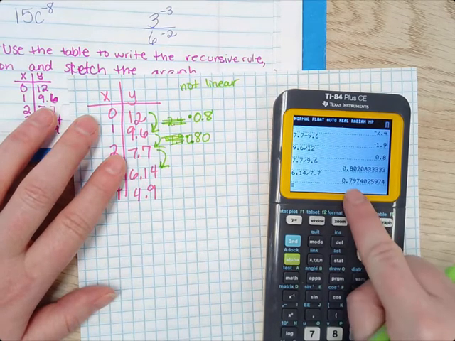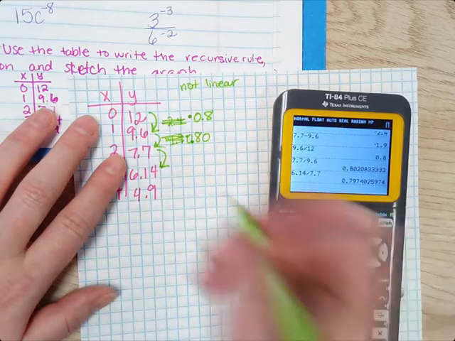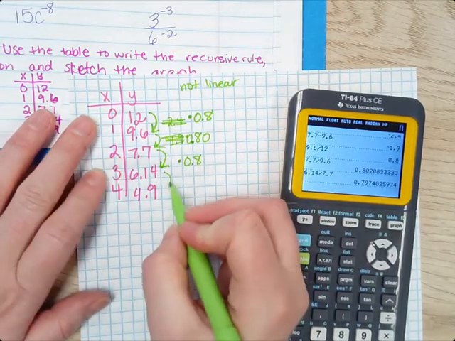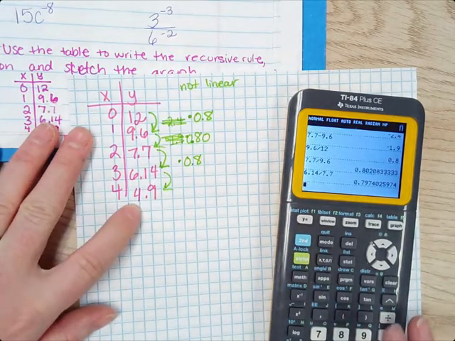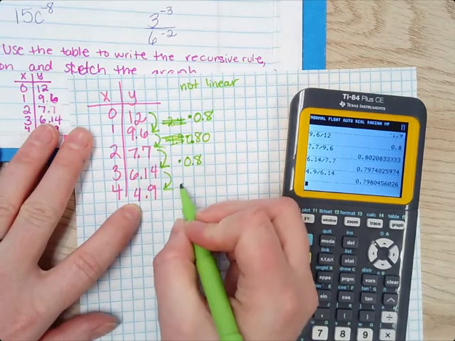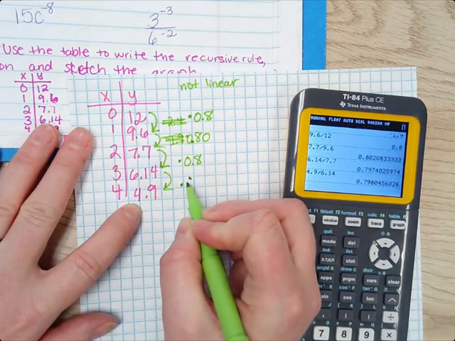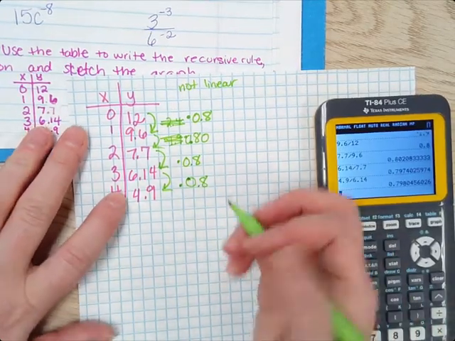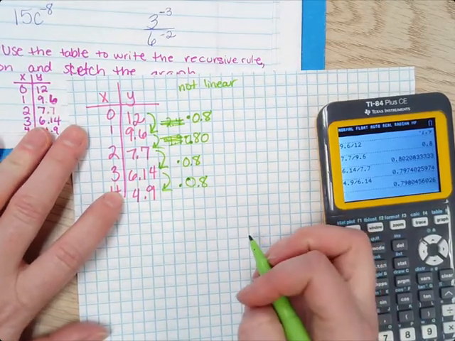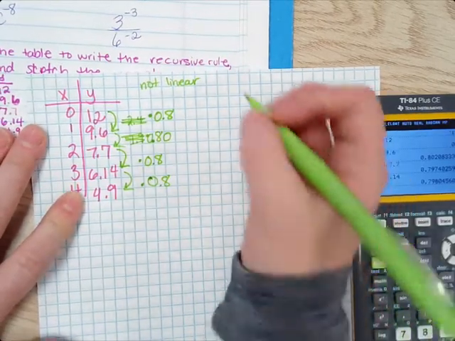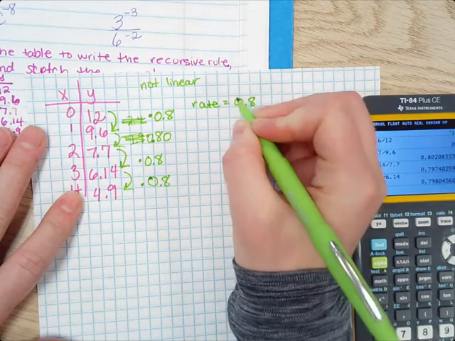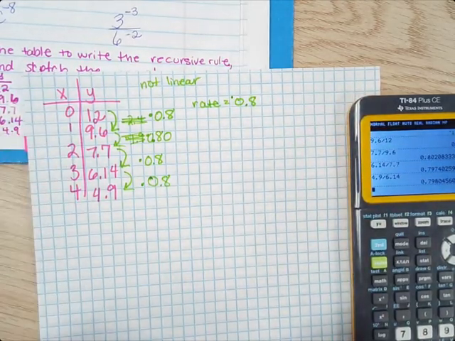If we round this, this would be 0.80 or 0.8. And the next one, 4.9 divided by 6.14, times 0.8. So that means that's our multiplicative rate, our exponential rate. So I'm going to write here, rate equals times 0.8.